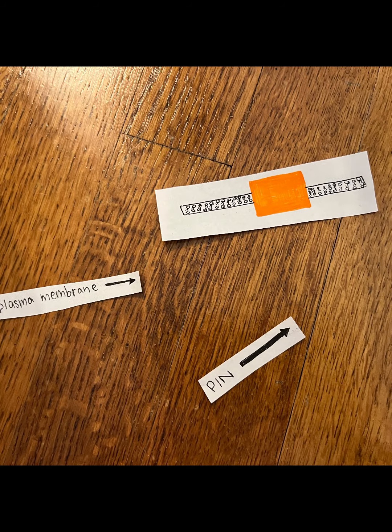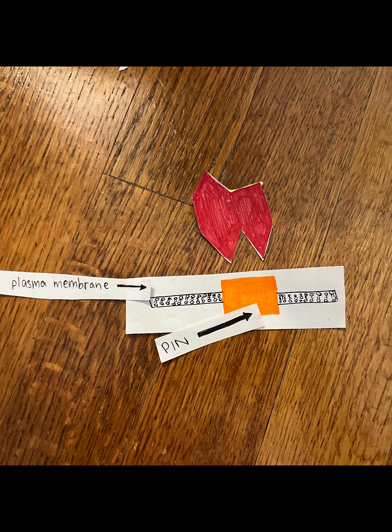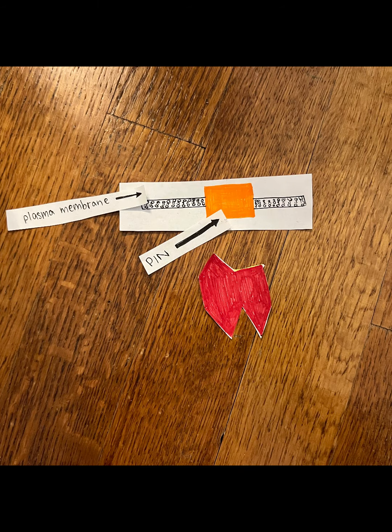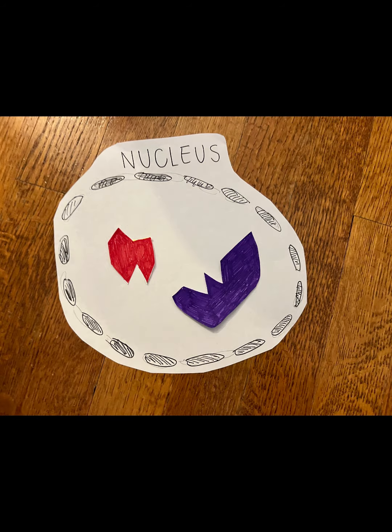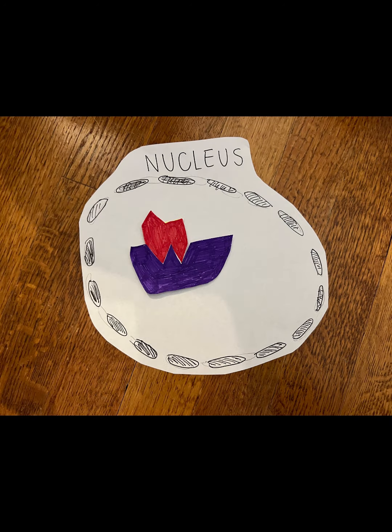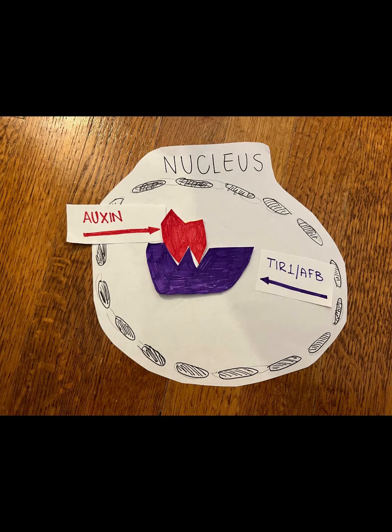Auxin enters each cell through an auxin transporter located on the plasma membrane known as the PIN proteins. Now auxin will travel into the nucleus, where the signal transduction pathway begins. Auxin, the ligand, binds to the TIR1/AFB receptor.